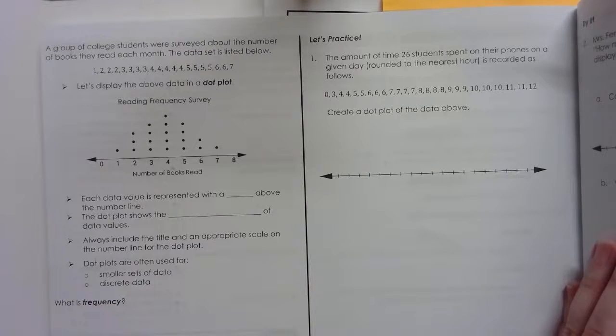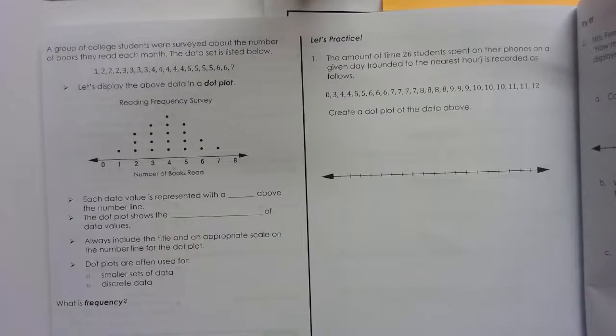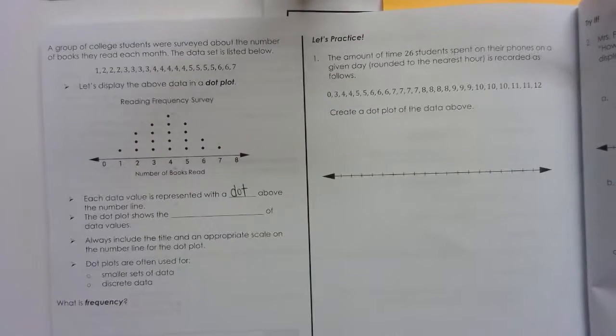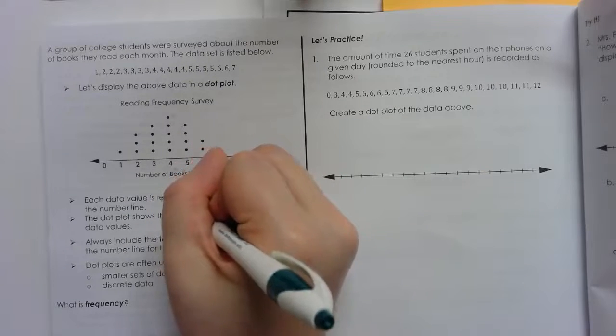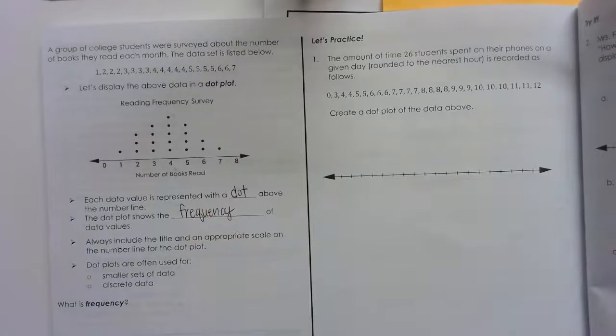So you can see the reading frequency survey dot plot right here. Each data value is represented with a dot above the number line. The dot shows the frequency of data values. Now the frequency means the number of times something occurs.